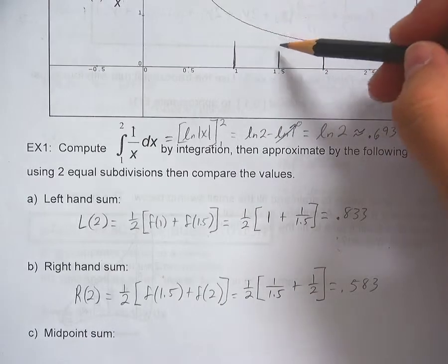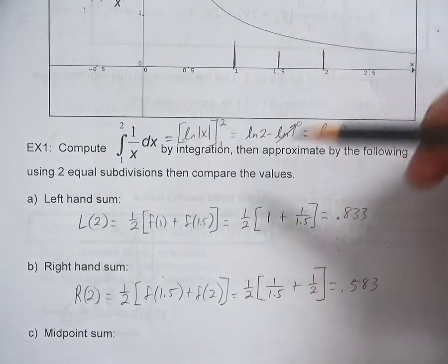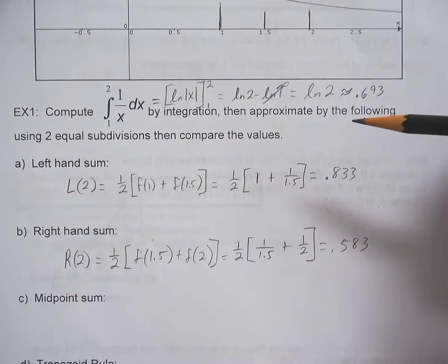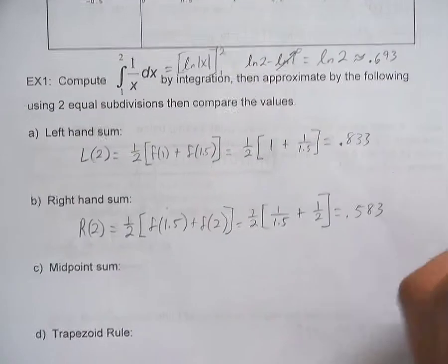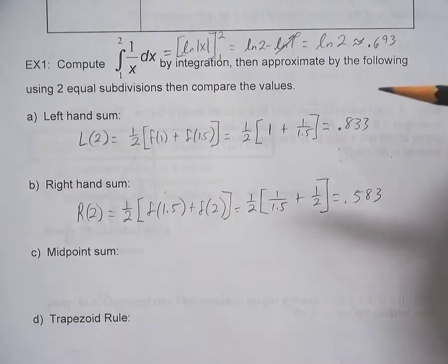Now you can already see how a left-hand sum here would be an overestimation because the function is decreasing here. The right-hand sum would be an underestimation because it's decreasing. So the midpoint sum should be somewhere in the middle of that.